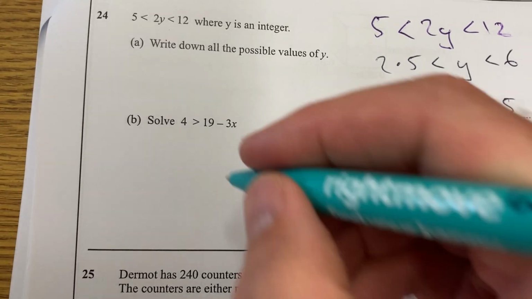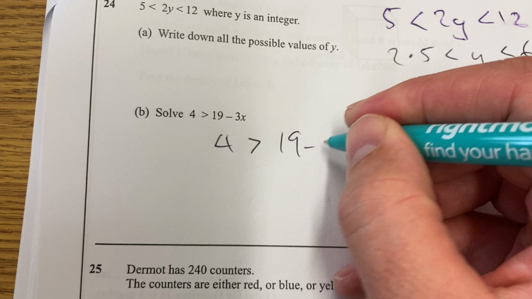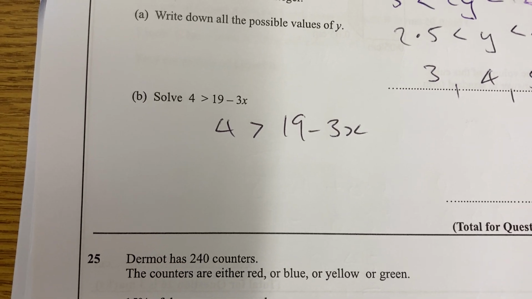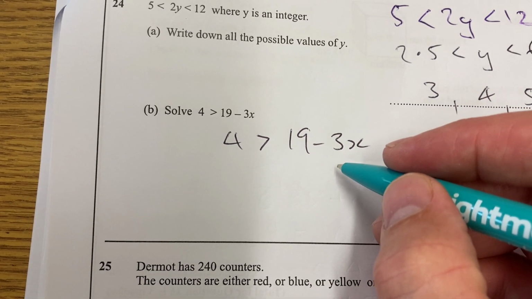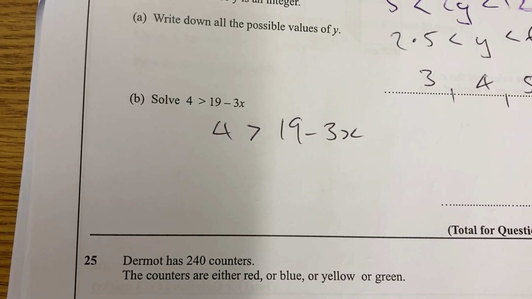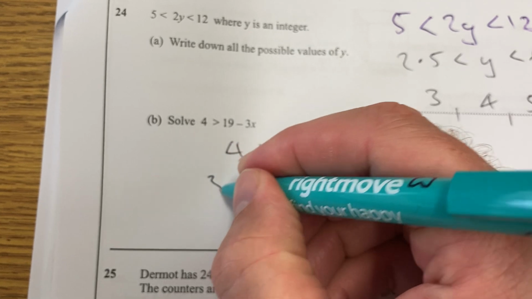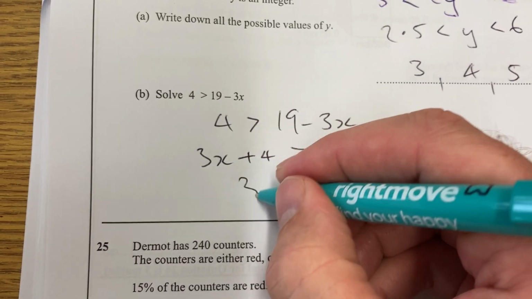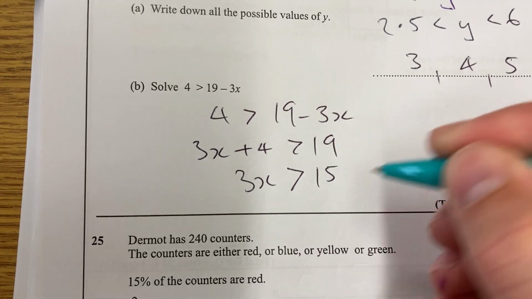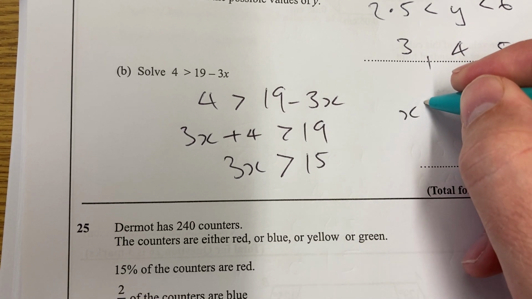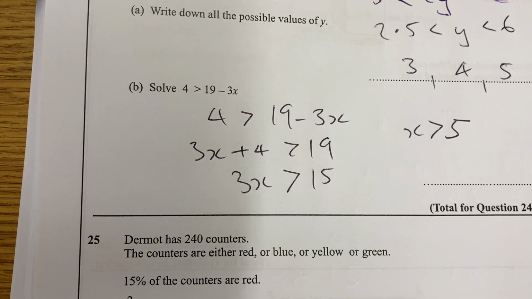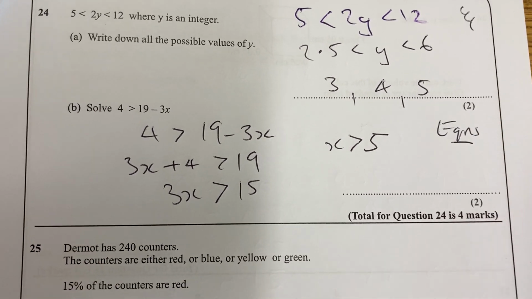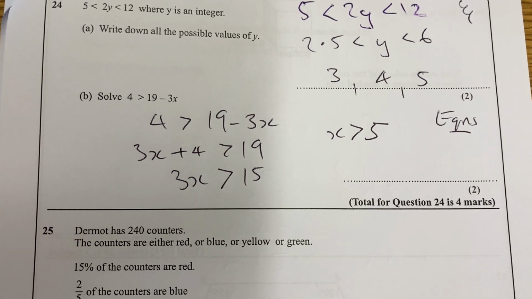Now solve 4 greater than 19 minus 3x. Treat this like an equation unless you're multiplying or dividing by -1. So I'm going to add 3x to both sides, bring the 3x to this side. Then I'm going to subtract 4. Then I'm going to divide through by 3. So x is going to be greater than 5. Okay, so it's the same as the balance method that you do for equations, opposite operation to both sides.